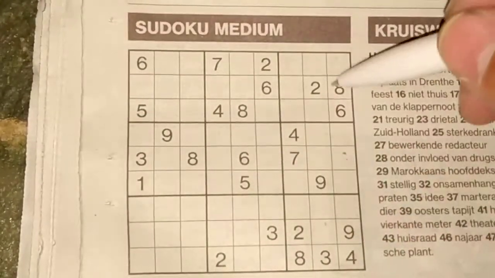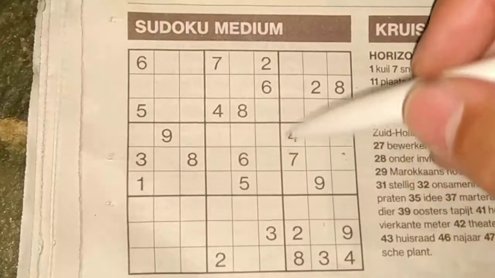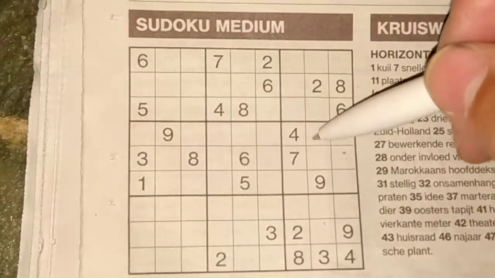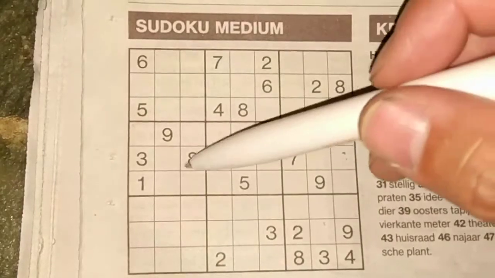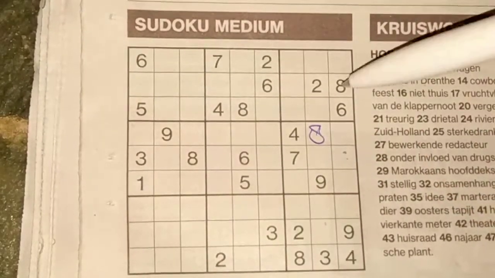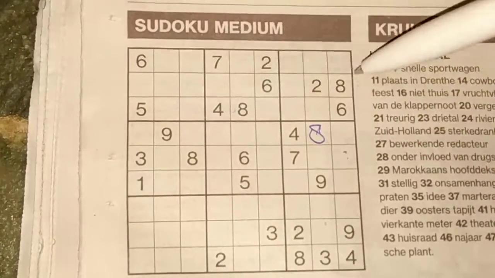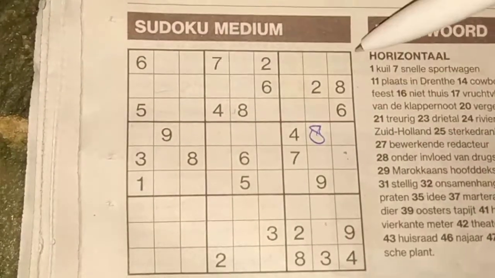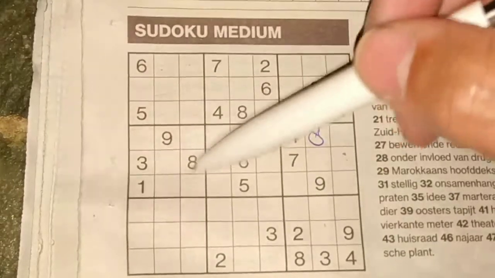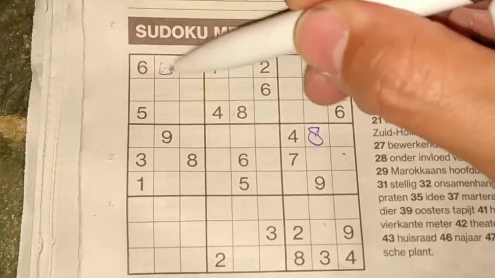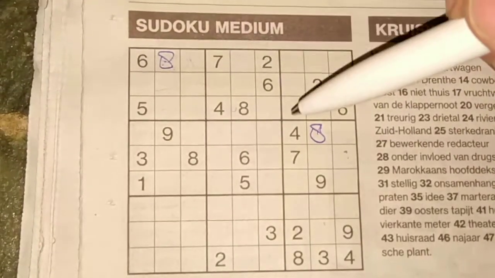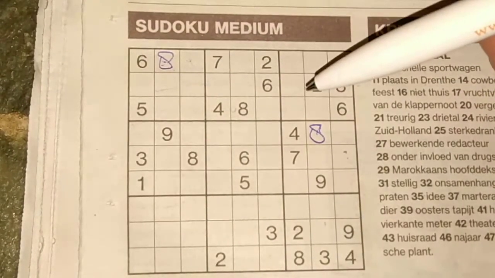We have an 8 in the last column, an 8 in that column. So in the column between, the only two places for the 8 should be here or there, but I see here an 8, no 8 there, 8 should be here. 8 in the third row, 8 in the second row, so in the first row, the only two places for the 8 are here or there. I see here an 8, no 8 there, 8 should be here. Then I cannot continue with the 8.